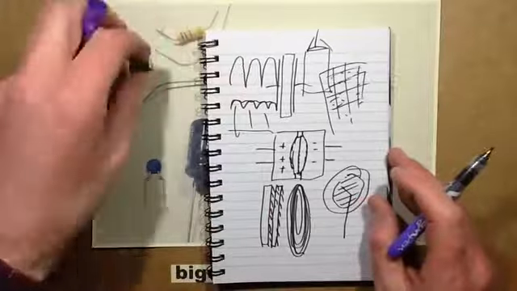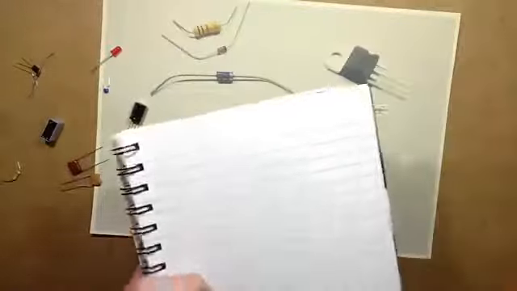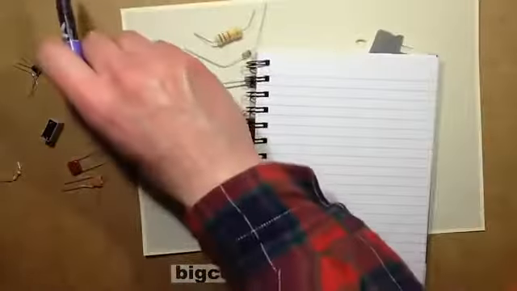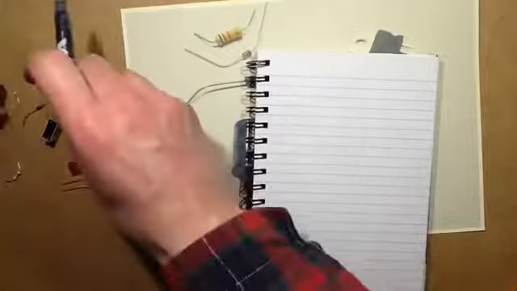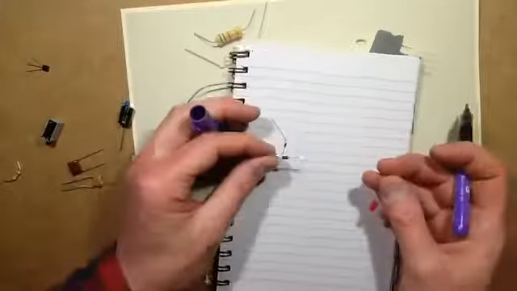So what do we cover? Let's look at diodes now. Diodes come in various flavours. They're used for various functions. You get signal diodes, rectifier diodes, and light-emitting diodes.